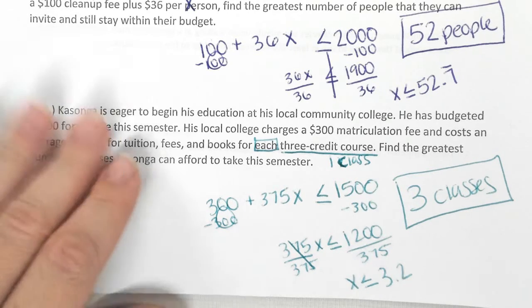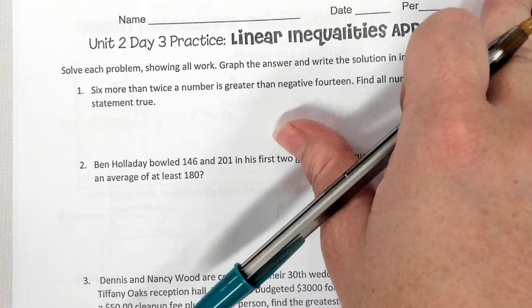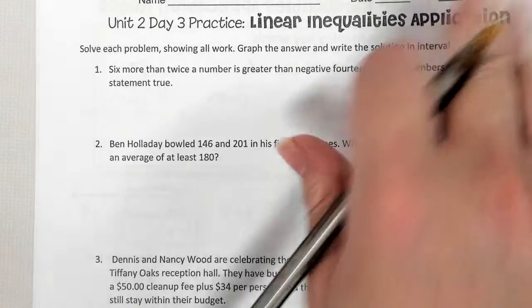Okay, so flip to the back. Your practice is only 5 questions long. I am going to help you set up 2 of them because they're a little different. Okay, so look at number 2.